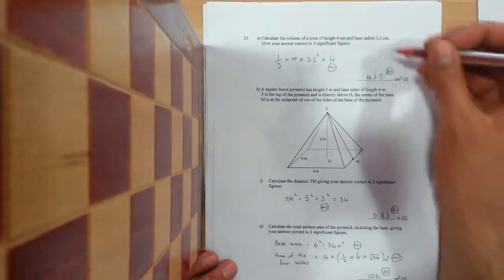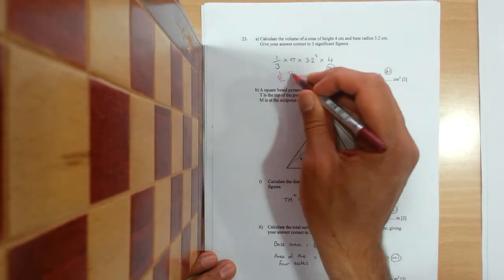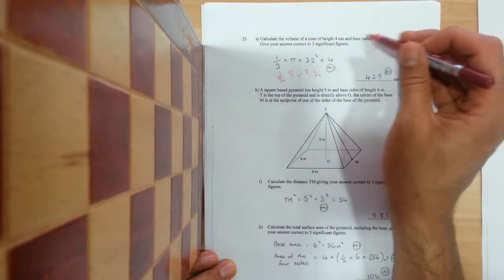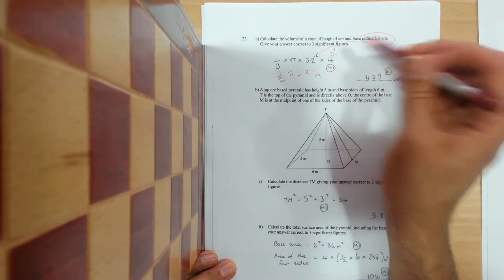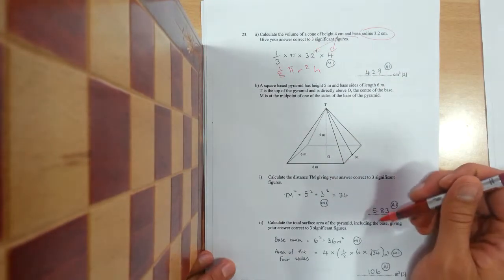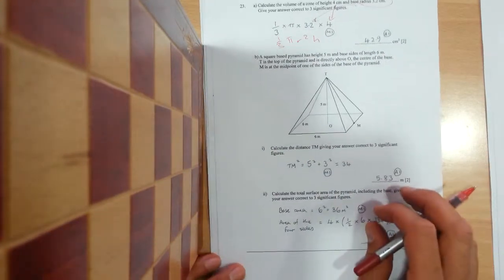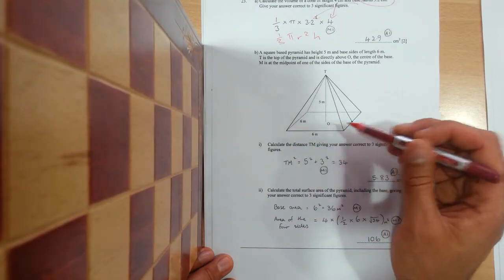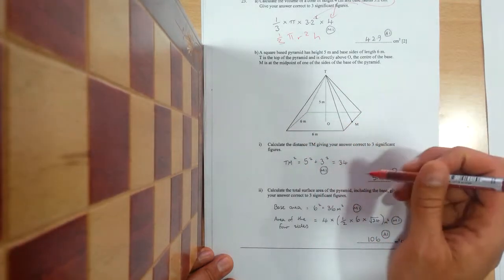First one, the volume of a cone is a third pi r squared h. So you just plug in r and h, and you get the answer. Should hopefully be fairly straightforward. It's just substitution. Slightly more tricky now. You've got a square-based pyramid. Sides are 6, height is 5. It wants you to calculate the distance TM.